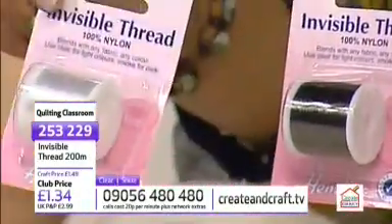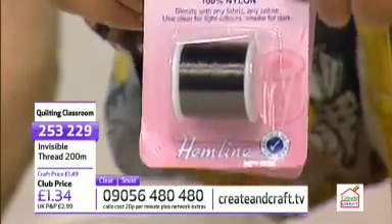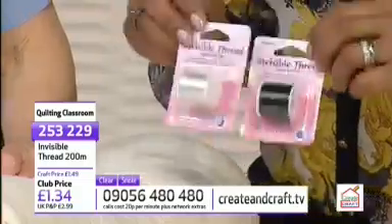£1 and 34 pence each. £1.34 for your clear, £1.34 for your smoke. 253229. That is the item number there.